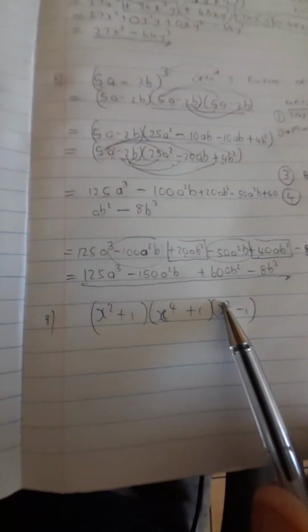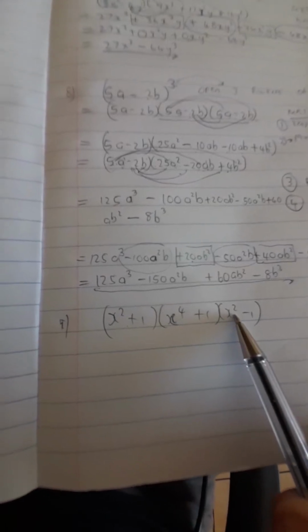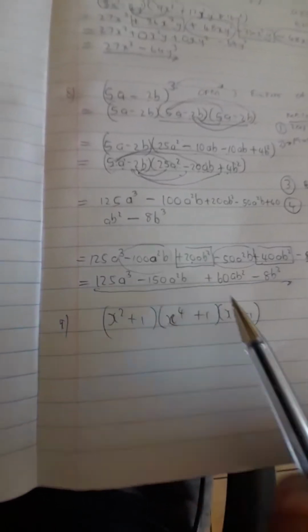So some people would rearrange the brackets and write x squared plus 1 followed by x squared minus 1, and then multiply those out because multiplication is commutative, so the order doesn't really matter. So it's really up to you how you choose to do this. At the end of the day, you'll still get the same answer. So we're going to keep the first bracket and multiply the last two, just for the sake of what we've just learned.